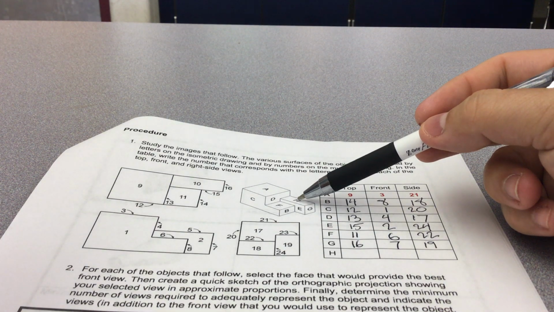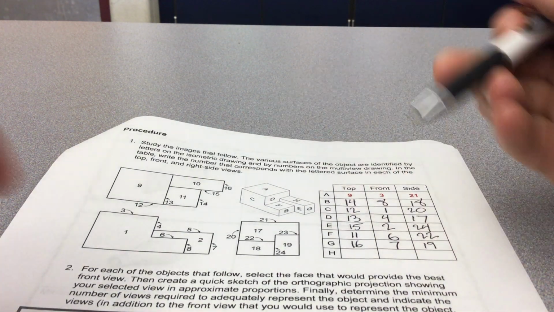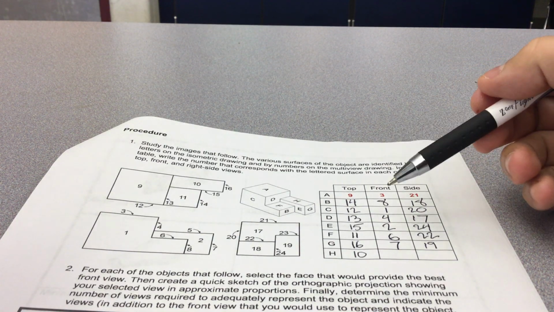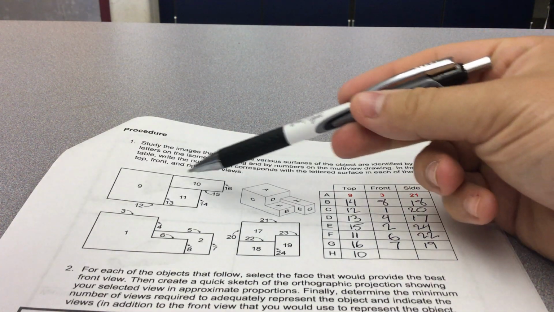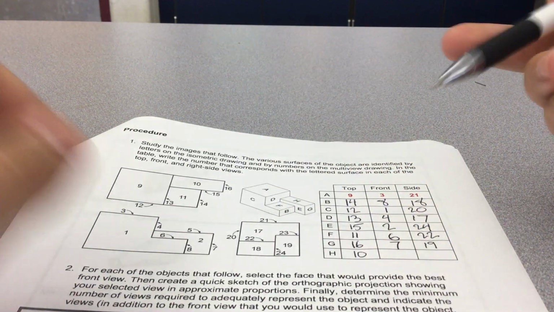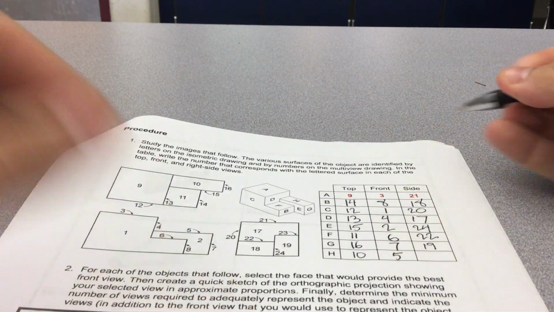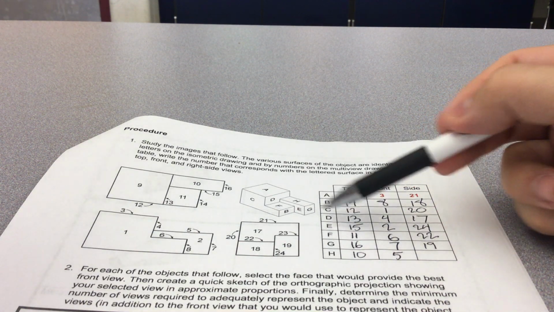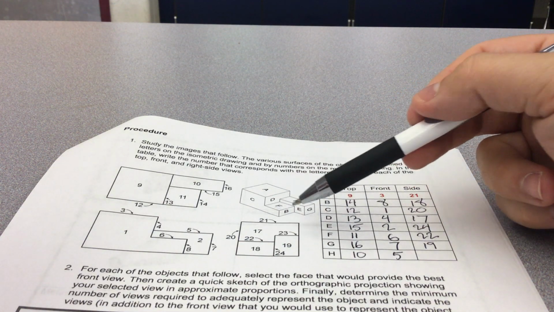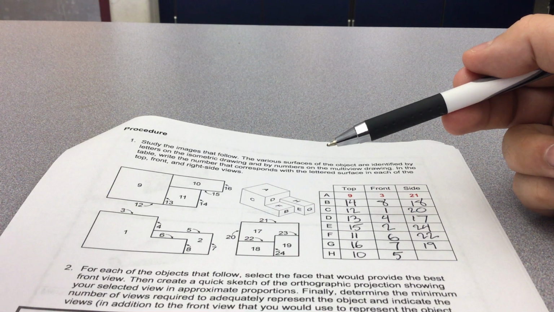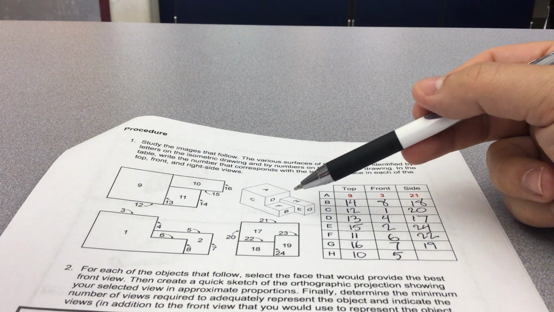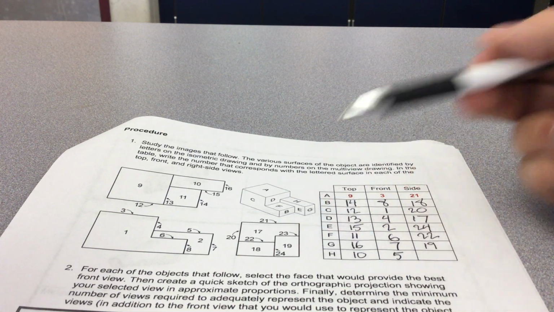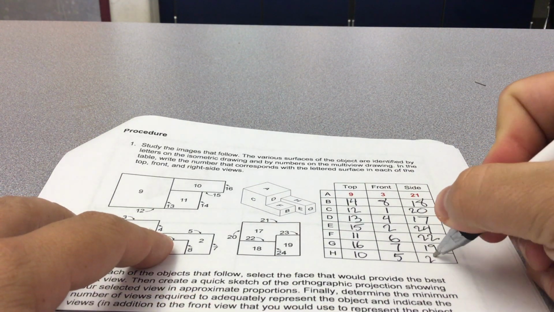Okay, letter H. Letter H is on top, okay? Top view would be number 10. Okay, front view, we need that top surface there. Number 5 is pointing at that. And then our side view, okay? Our side view here, looking at it in this direction, of letter H, okay? Letter H is up top, so that would be this top surface here, and number 23 is pointing at that.